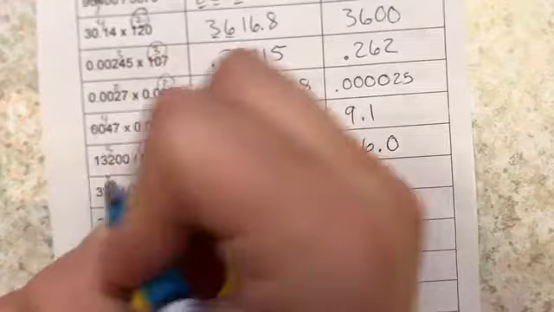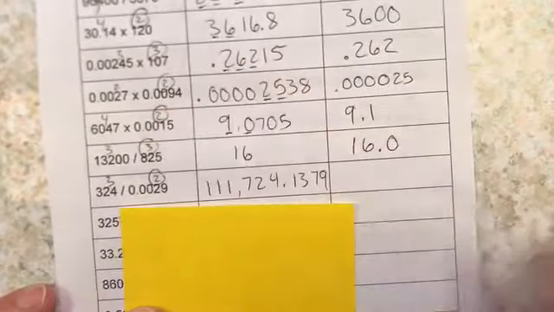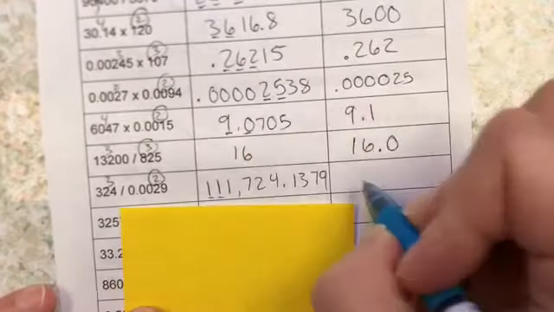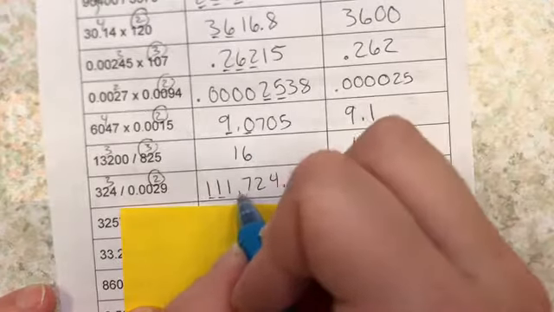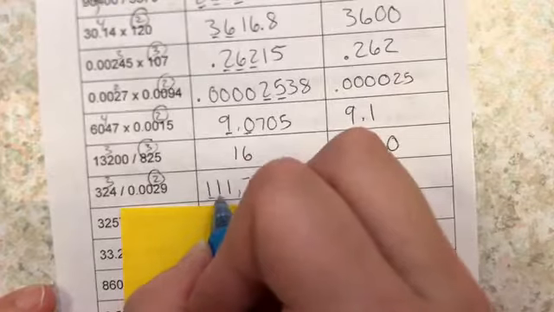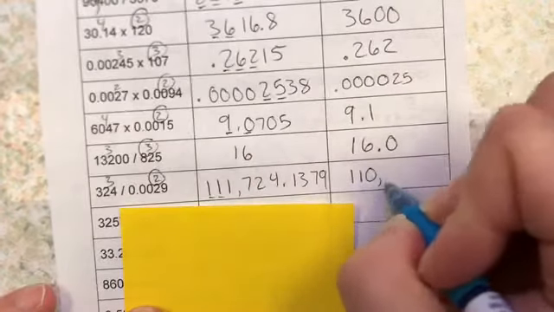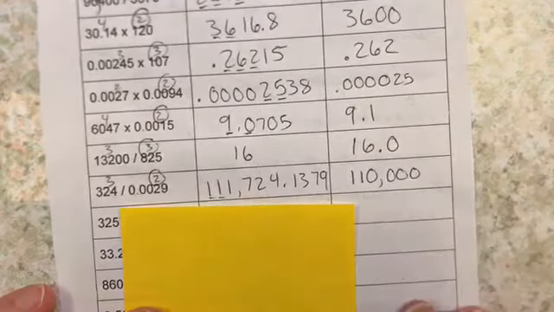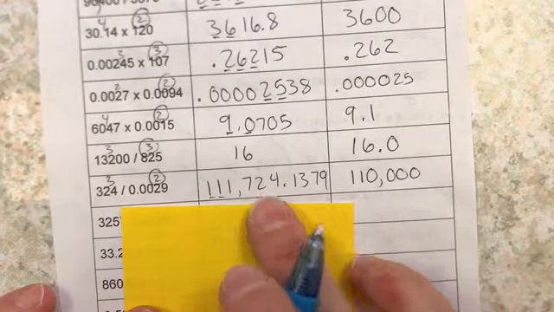This number has 3 sig figs. This one has 2 sig figs. Our answer needs to have 2. So the first 2 ones there, 1, 1. The rest of those digits before the decimal need to be replaced by zeros. So that's 111,000 needs to become 110,000. Okay, make sure that rounds similar size.